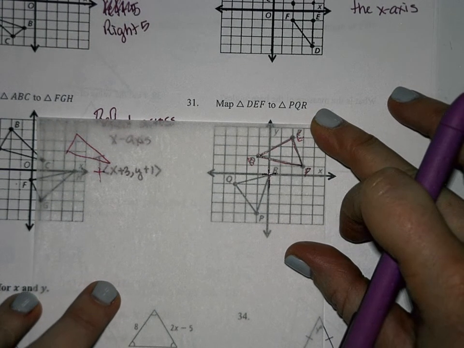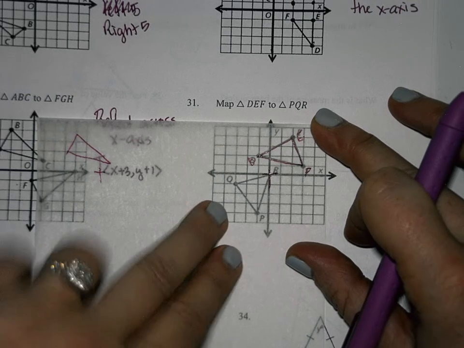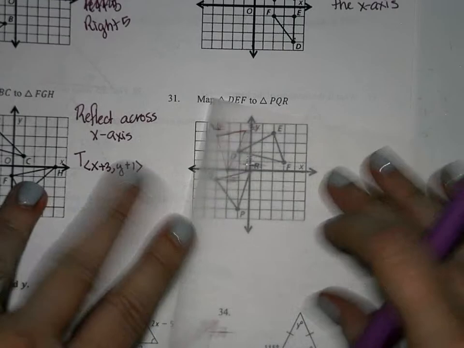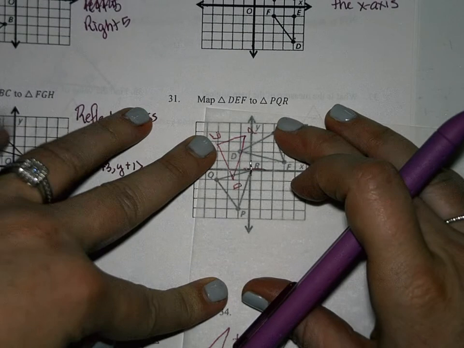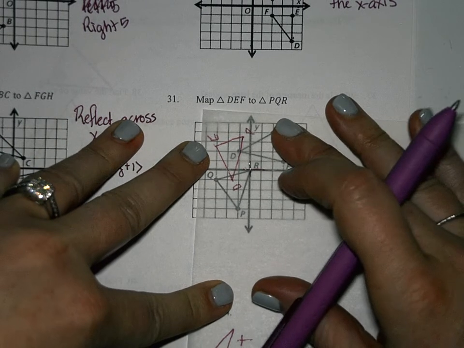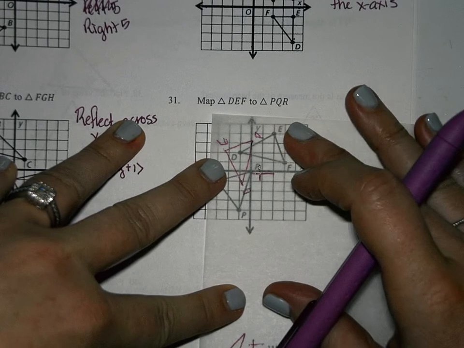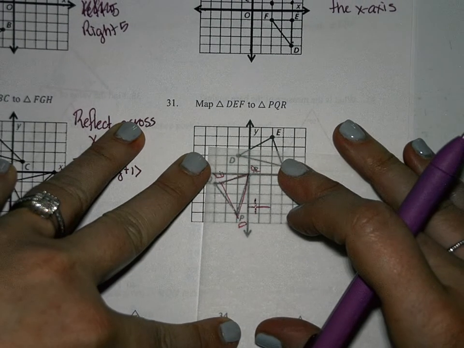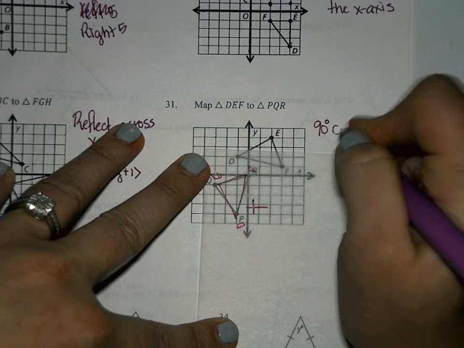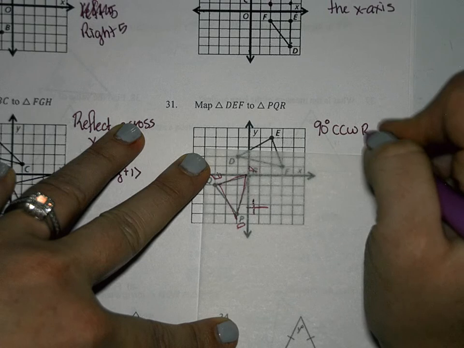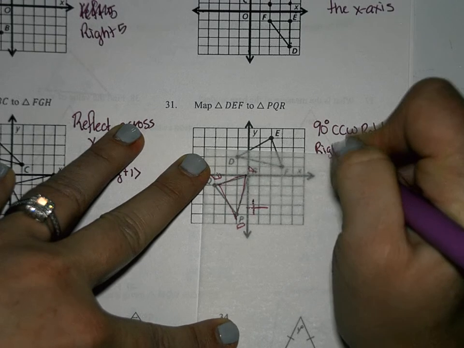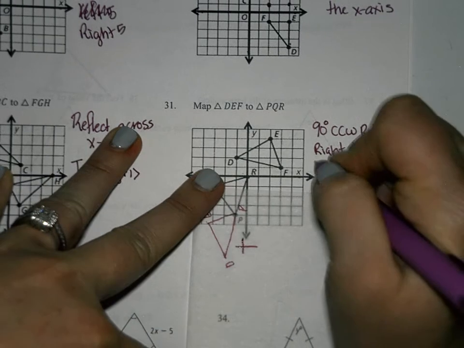Rotate 90 degrees counterclockwise and right 1, down 3. So counterclockwise 90 degrees, and then what was it? Sorry. Right 1, down 3. Okay, so 90 degree counterclockwise rotation, right 1, down 3. That works.